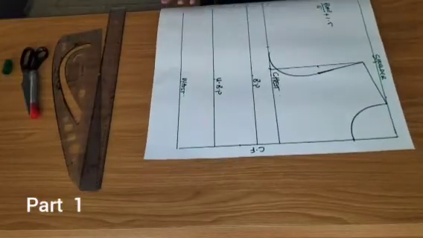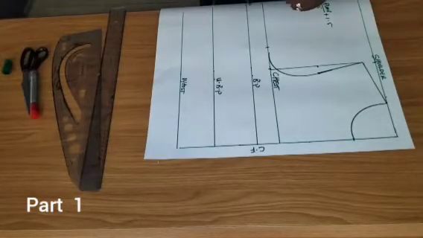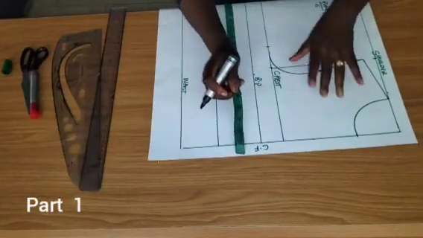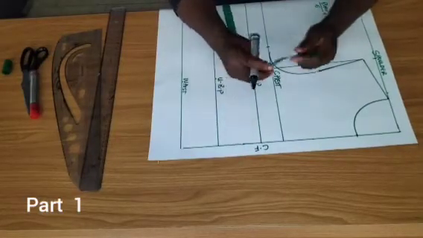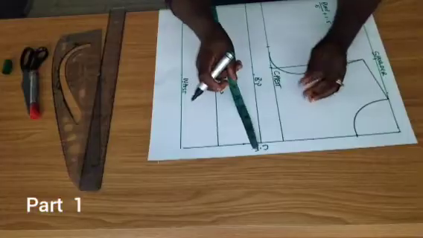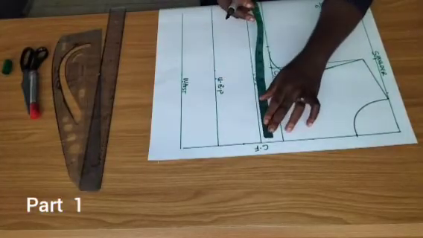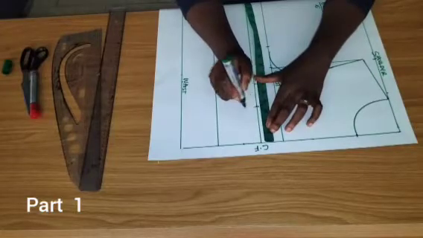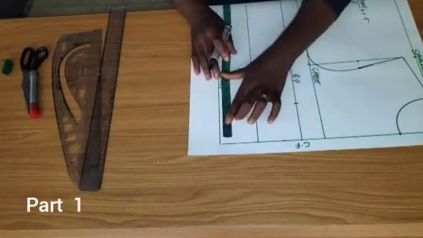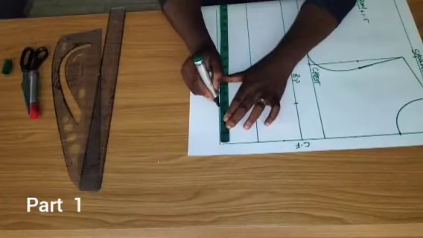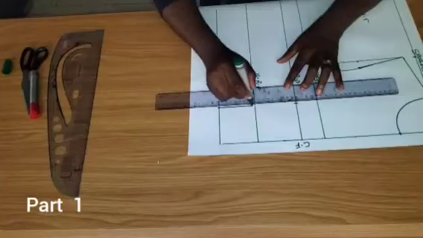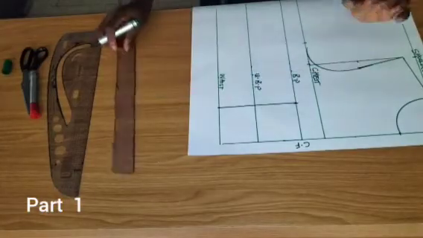The next thing we want to do now is impute what we call the bust span, the bust span measurement. The bust span is the measurement you have from one nipple to the other. On the bust point line from the center front, I'll come in by half of it. I'll also drop my bust span on the waistline, so I'll be able to make a full straight line from that point to this point.